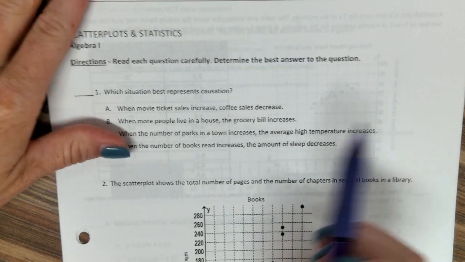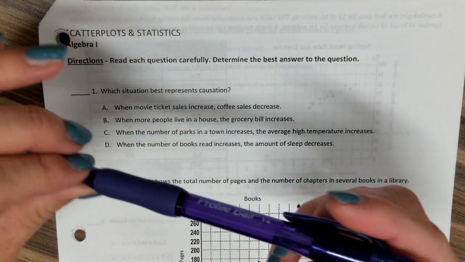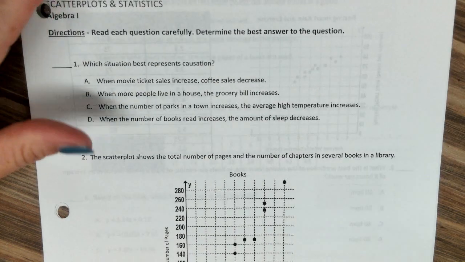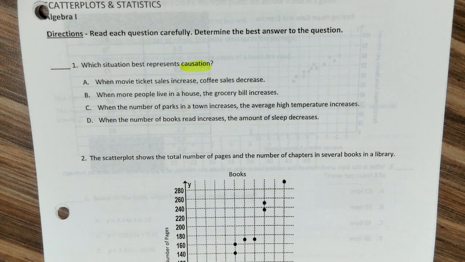Turn the page again. This page right here is all over rate of change, and then the multiple choice questions are over scatter plots and statistics. So real quick, let's just go over some basics about that. Does anybody remember what is causation? There's a difference between causation and correlation. Y'all remember me going over this, right?